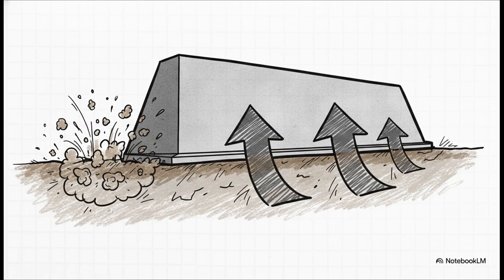And if that seepage pressure pushes upward, it starts reducing the effective stress. This is what leads to those really terrifying engineering nightmares, like boiling, quicksand conditions, or piping failure right under a dam. It also creates uplift pressure, basically trying to push the entire structure up from the bottom. This is exactly why engineers have to build drainage galleries. You literally have to bleed that pressure off so your dam doesn't just float away.